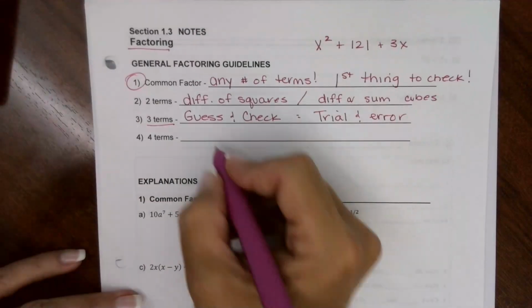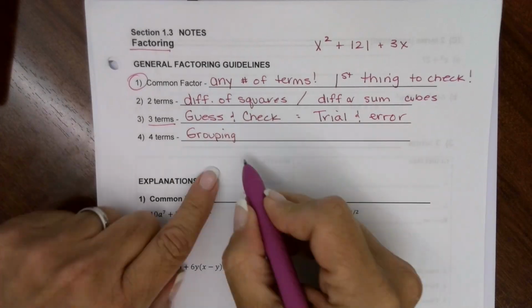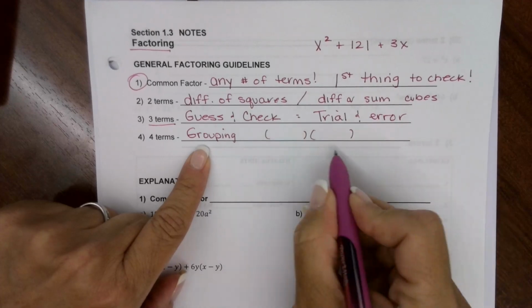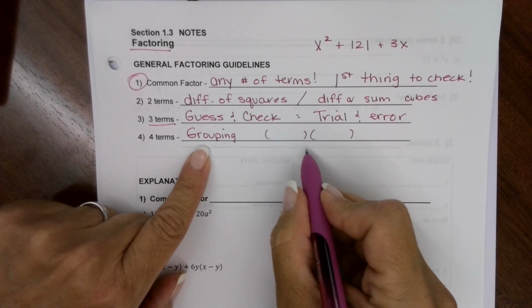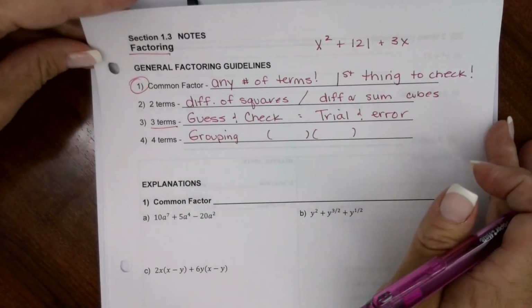And then for four terms, we always want to do grouping on this. So we're going to break it out. And grouping is going to be something where we end up with two multiple terms, and then we're going to use a greatest common factor to pull something out. Okay? So let's practice this a little bit. Hopefully it all comes back to you quickly.